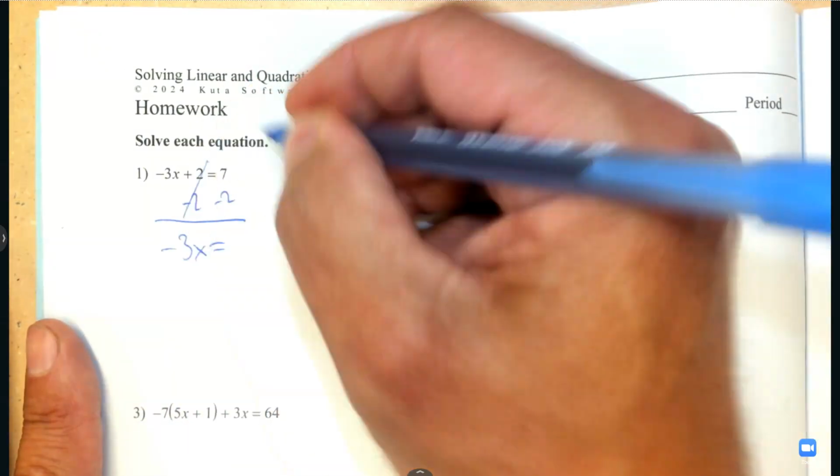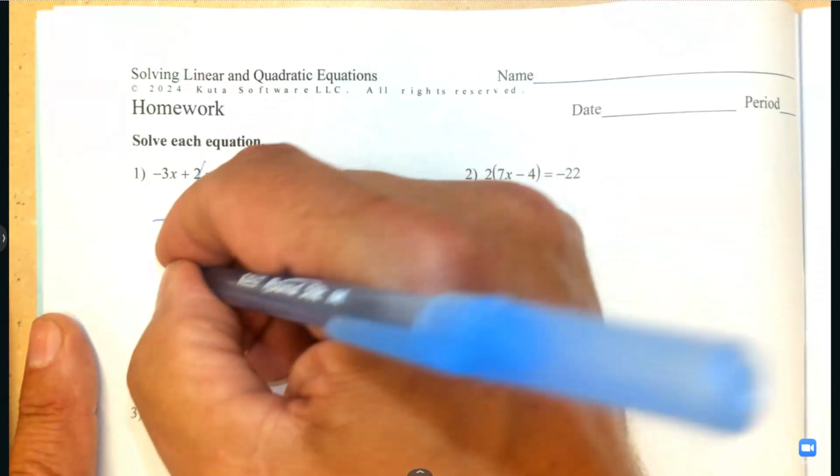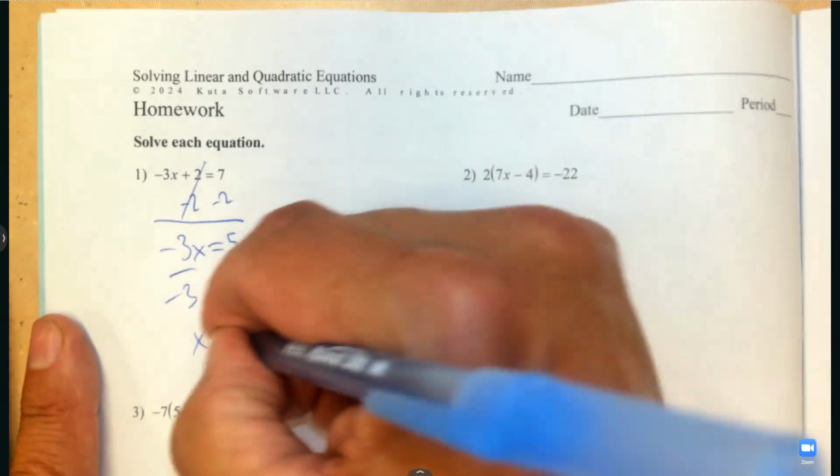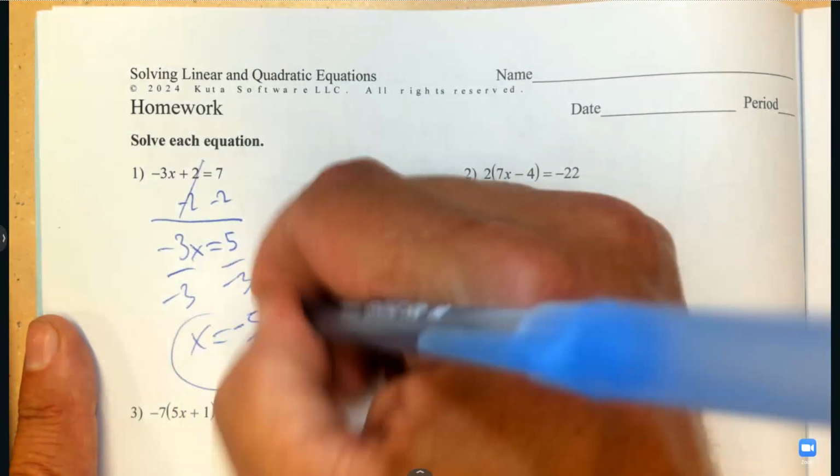So I'm going to subtract 2. 7 take away 2 is 5. Then I'm going to divide by -3, and the answer is -5/3.